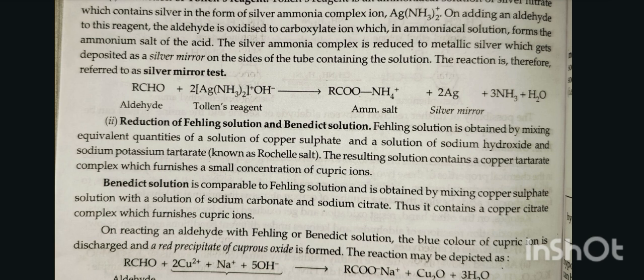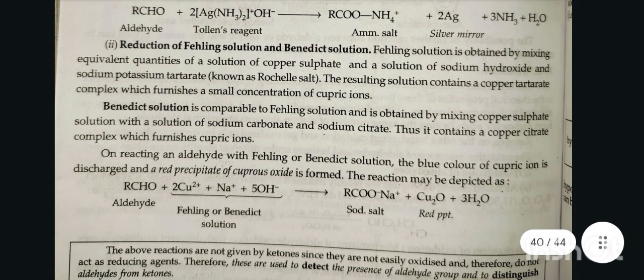Second, reduction with Fehling solution and Benedict solution. Fehling solution is obtained by mixing equivalent quantities of a solution of copper sulfate and a solution of sodium hydroxide and sodium potassium tartrate, known as Rochelle salt. The resulting solution contains a copper tartrate complex which furnishes a small concentration of cupric ions.